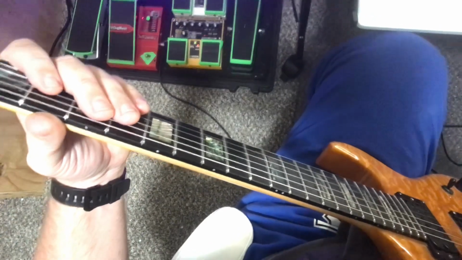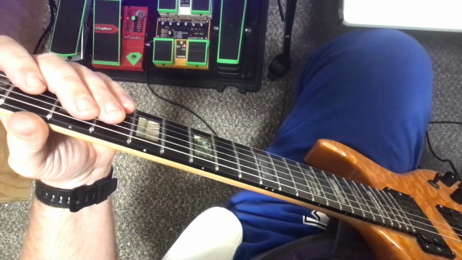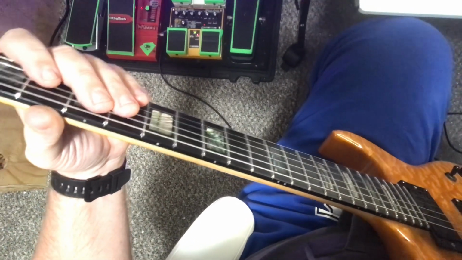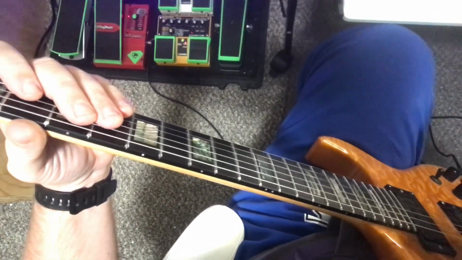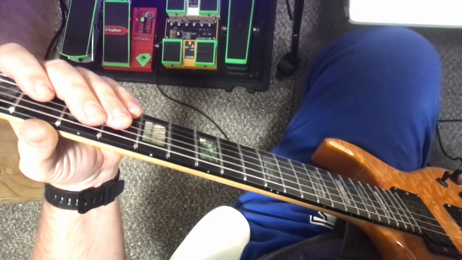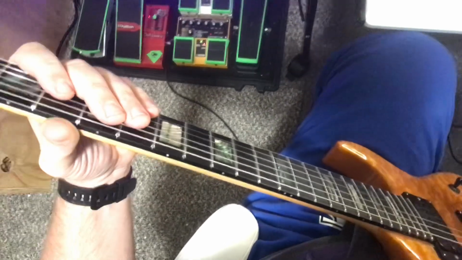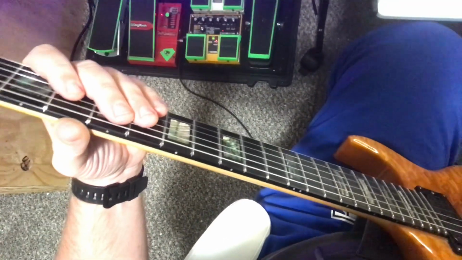And I can't emphasize this enough. You have to know the major scale by heart. Okay, you have to know it by heart. You have to learn its intervals and how those intervals work to understand your chords, your arpeggios, and all your scales to come if you want to understand theory.